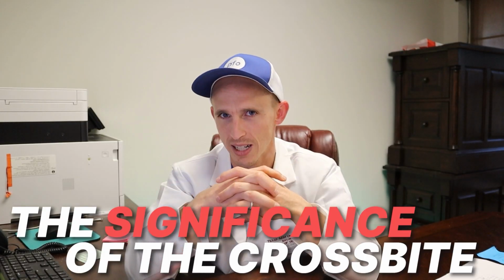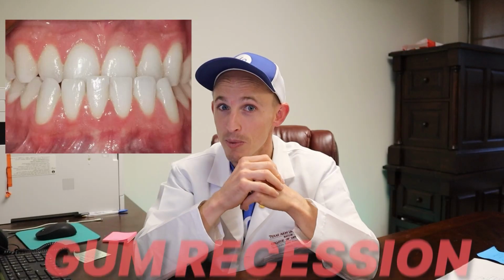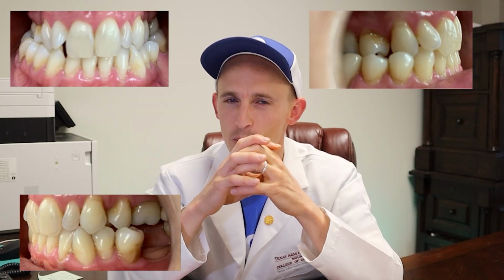Now, I'm not saying that Invisalign can't fix your crossbites. It just depends on the significance of the crossbite. If you've got lots of teeth that are in crossbite, if you're trying to fix your bite to prevent gum recession, then you gotta fix it all the way. And so the idea that you could use Invisalign to fix this type of bite in order to prevent the gum recession in a predictable way, I've been wrong before, but it just seems highly unlikely, highly unpredictable.